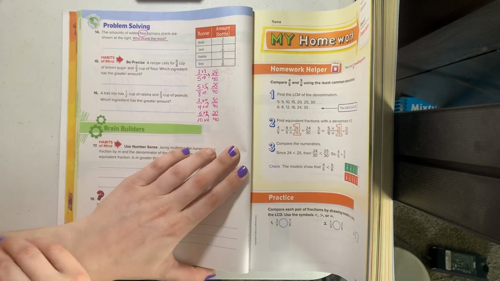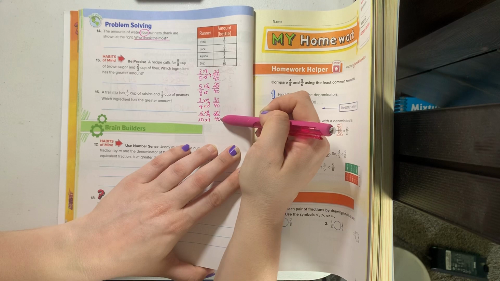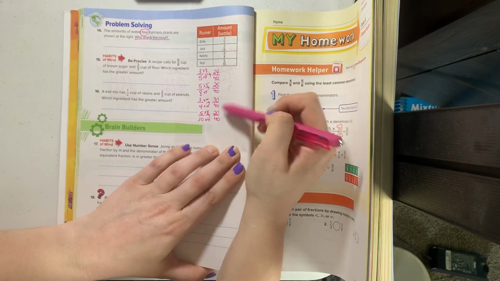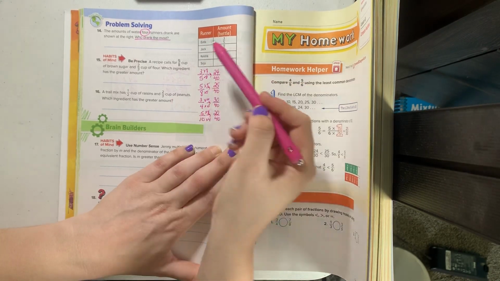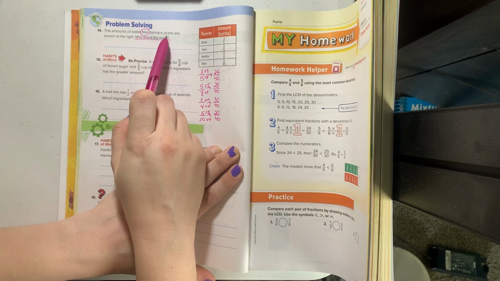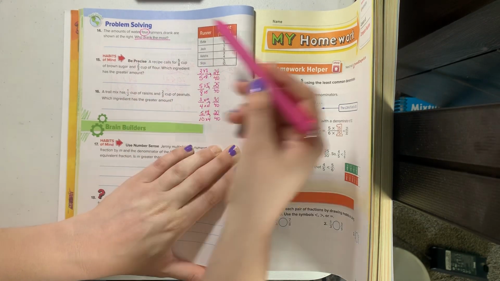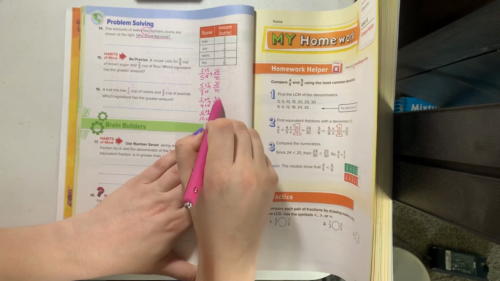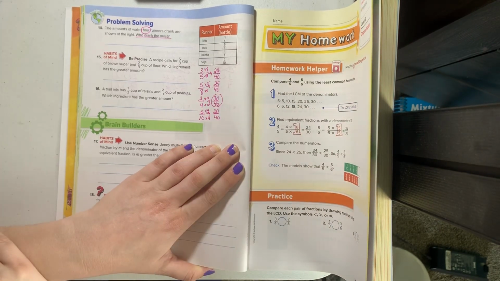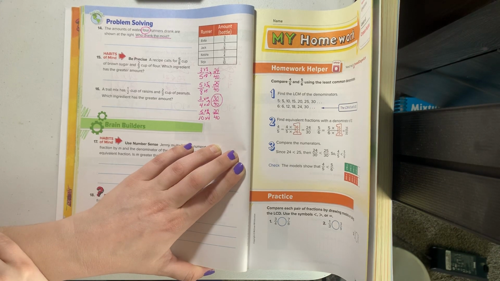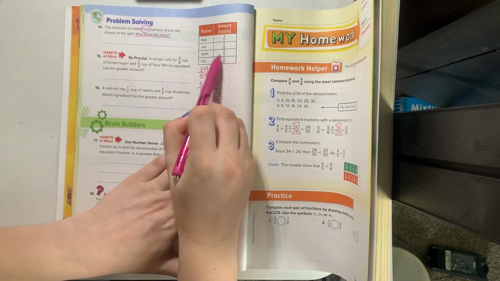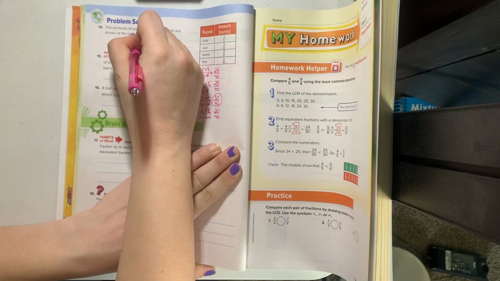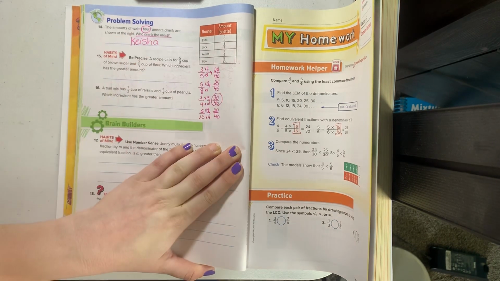Now I can clearly see I've got all same size pieces. They're all the same denominator. So now I can just look at my top. And I'm looking for who drank the most. So that means I'm looking for my greatest number. So I've got 24, 25, 30, and 20. Clearly, 30 is greater than 24, 25, and 20. So 3/4 matches Keisha. And that's the final answer.